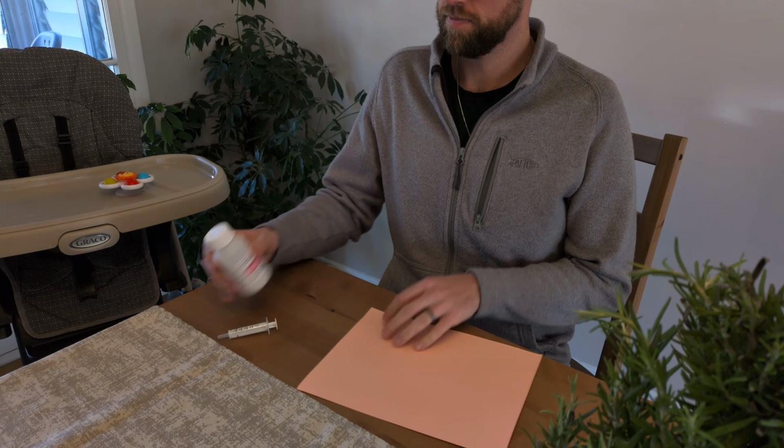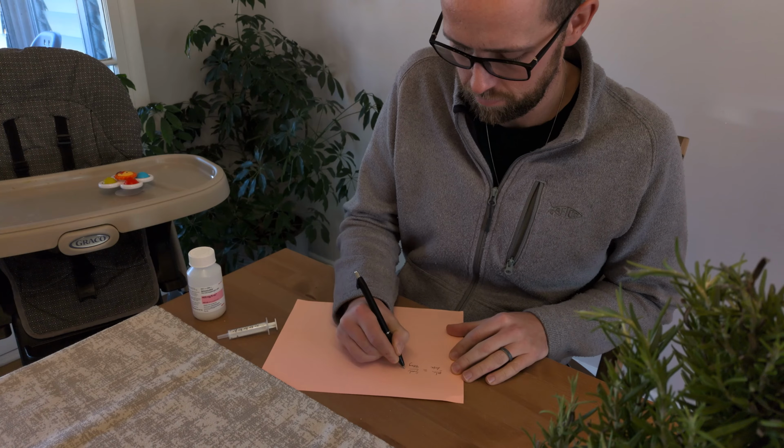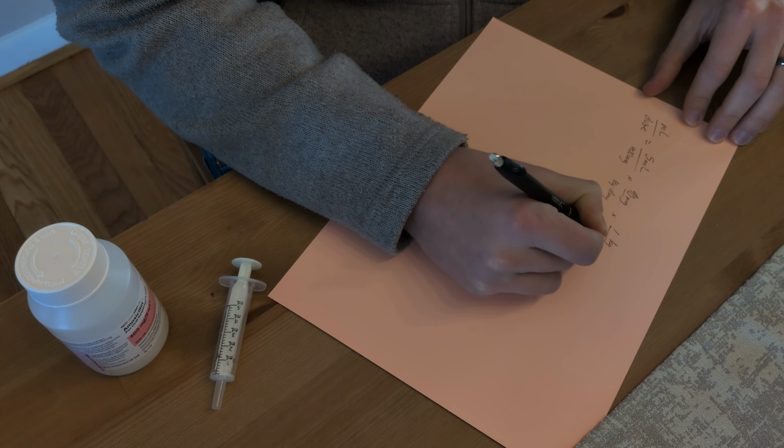A couple days ago, my youngest son got an ear infection and needed an antibiotic. And I found myself sitting at my dining room table with my 3 kids, pulling a piece of pink construction paper out of our craft cupboard, scribbling a whole bunch of med math all over it to try to figure out if my son's dose of antibiotic was appropriate.